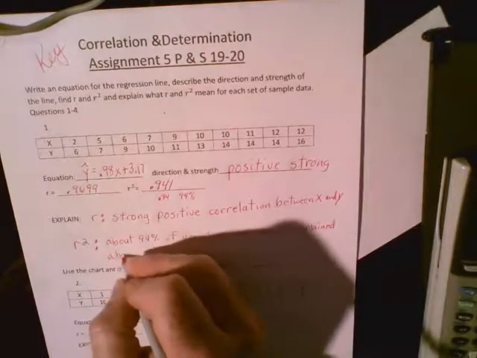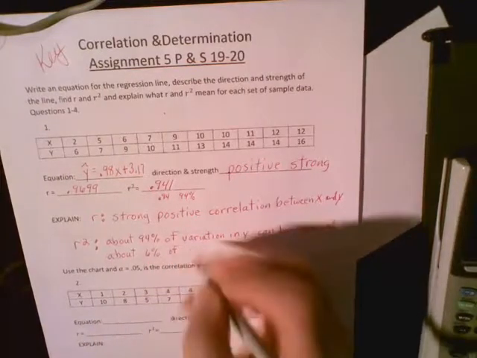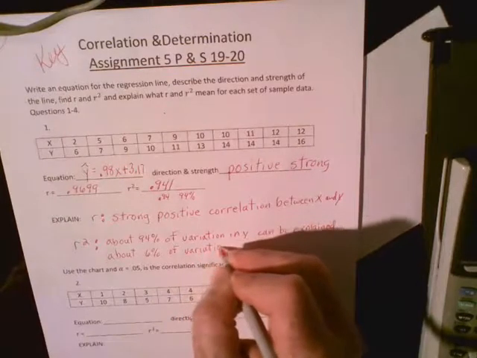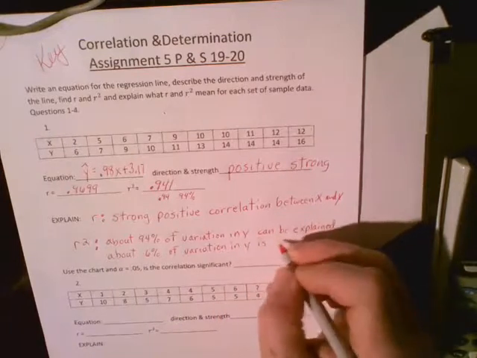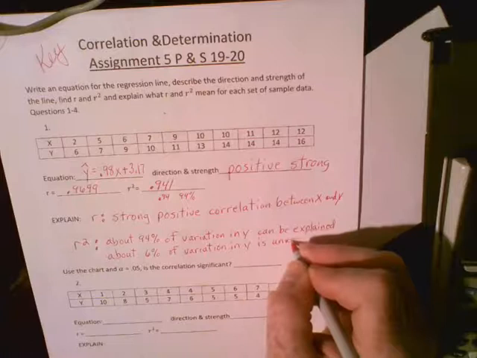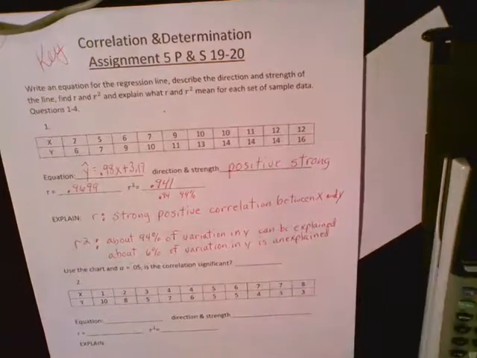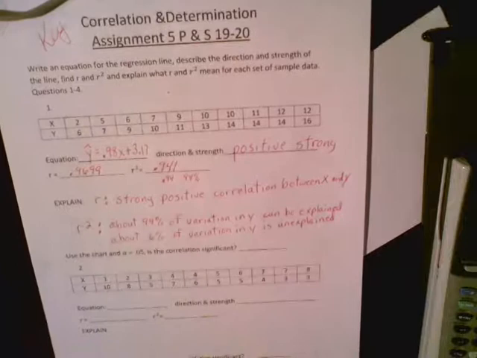And about 6% of the variation in Y is unexplained. And it's not the greatest mathematical way to explain what R squared is, but being that we're not in the classroom, that's about the best I can tell you for now.